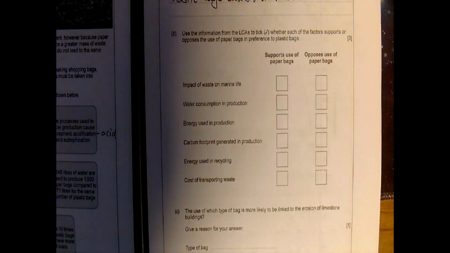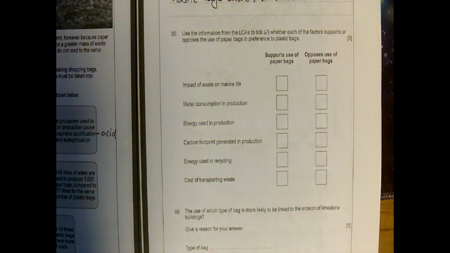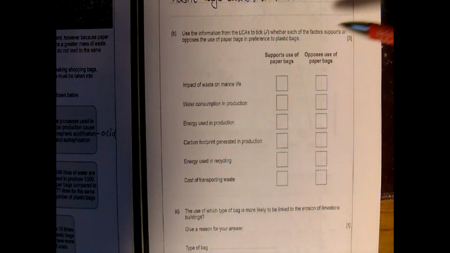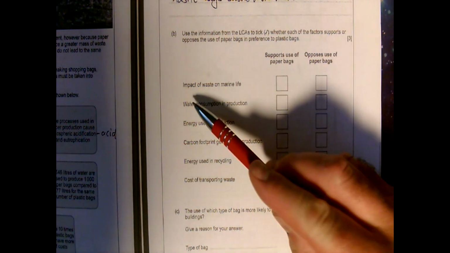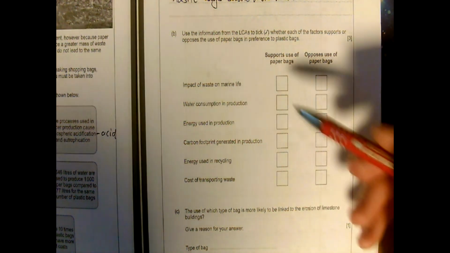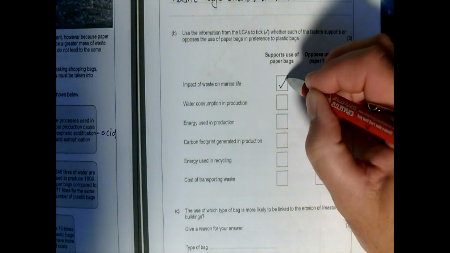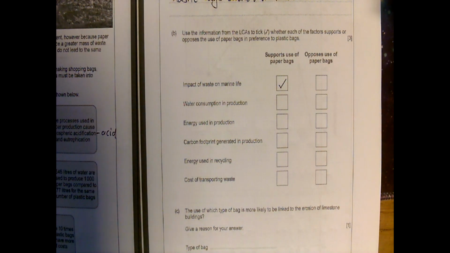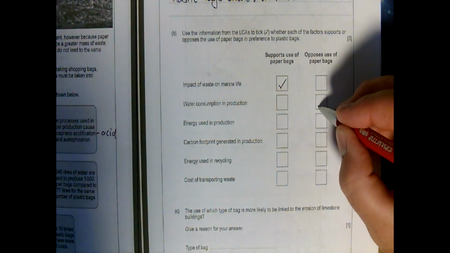Okay, so those are the two marks, to be honest. So greater mass for the paper, but plastic causes more litter because they're not biodegradable and because they're lighter, so they can blow around more easily. Okay, use the information from the LCAs to tick whether each of the factors supports or opposes the use of paper bags in preference to plastic bags.